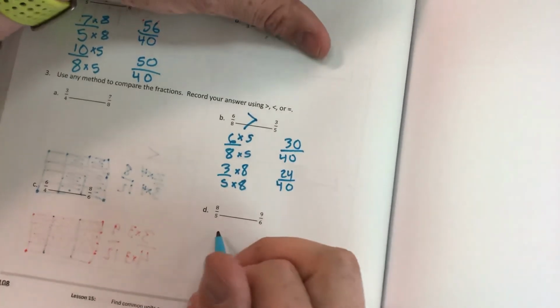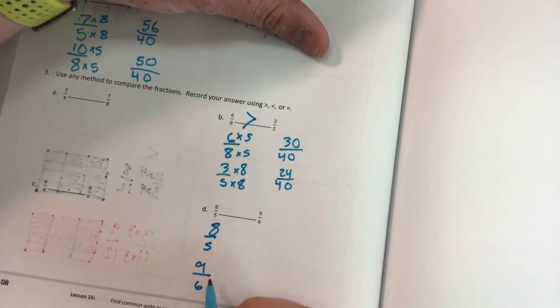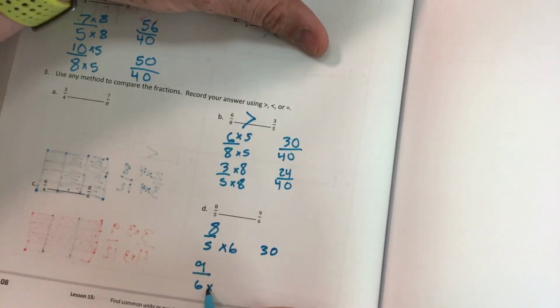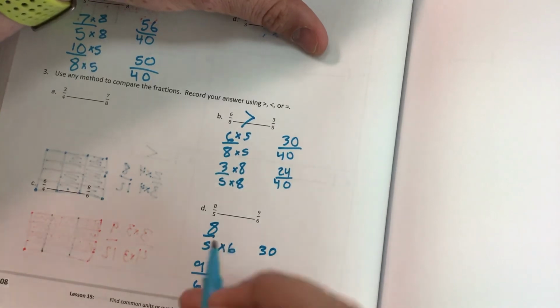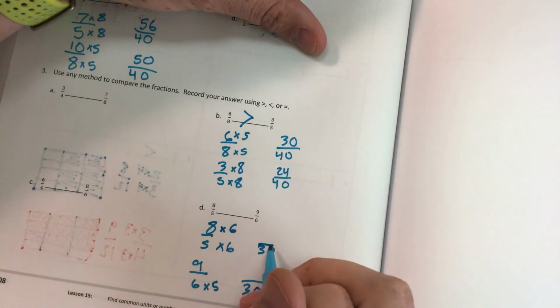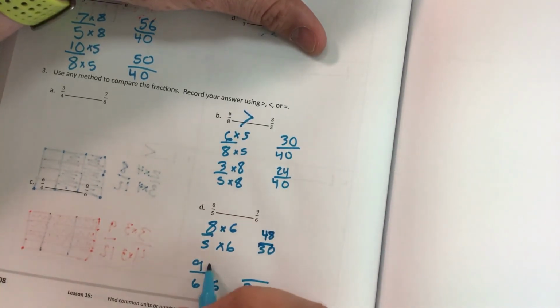Let's look down here. I have 8/5 and 9/6. Well, a shared denominator could be 30. 5 times 6 and 6 times 5. So whatever I did down here, I must do to the 8. 8 times 6. What's 8 times 6? 48. What's 9 times 5, right?